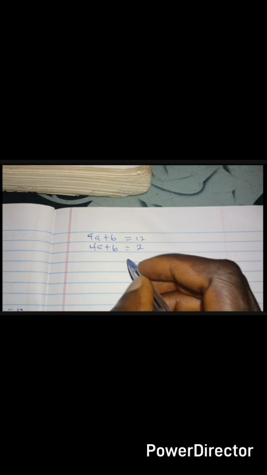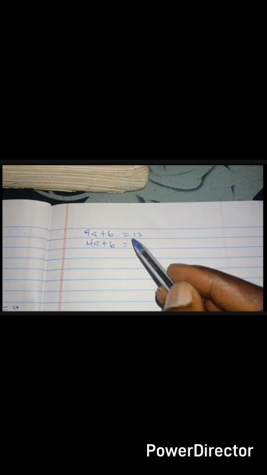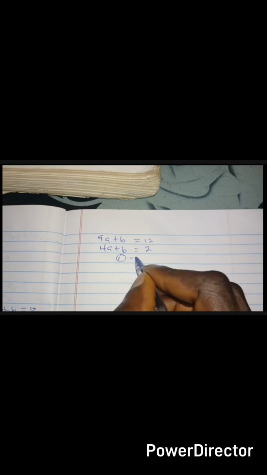Now let's solve this simultaneously. We can use either the elimination method or the substitution method, but since we have b with the same coefficient in both, let's just eliminate b. Let's say equation 1 minus equation 2. So 9a minus 4a plus b minus b is equal to 12 minus 2.